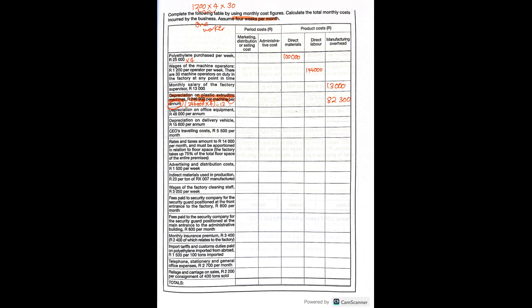The next one is the depreciation on the office equipment. So for the office equipment, you are now looking at it being an administrative cost. The reason for this is because anything that deals with the general day-to-day administration of the business will fall into the category of your administrative costs. So basically the same things that fall under overheads, but now it's for the office instead of the factory, it would fall into this category.